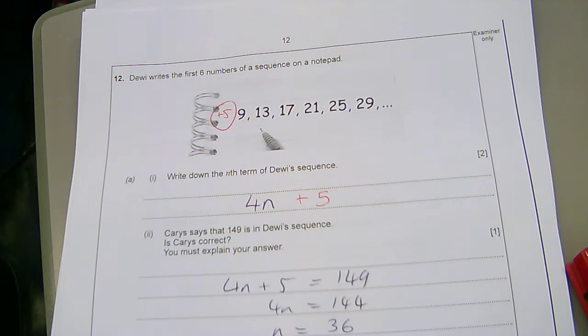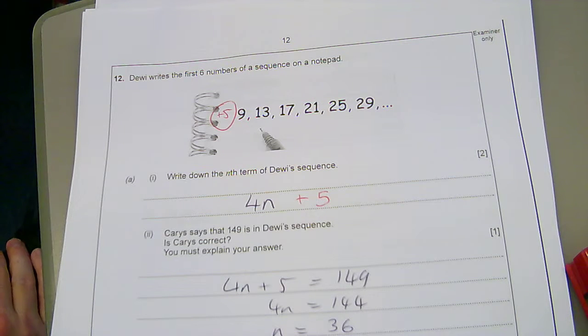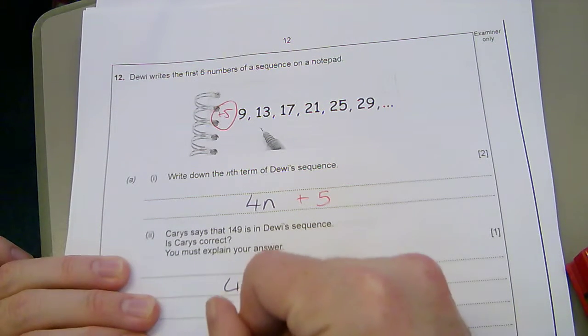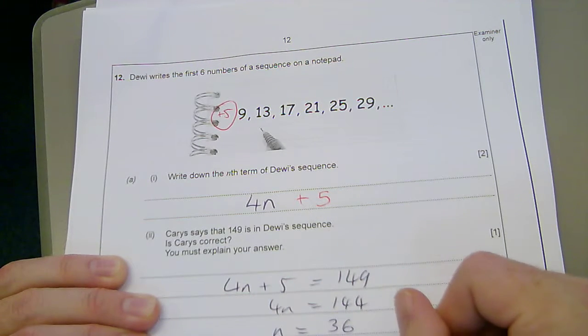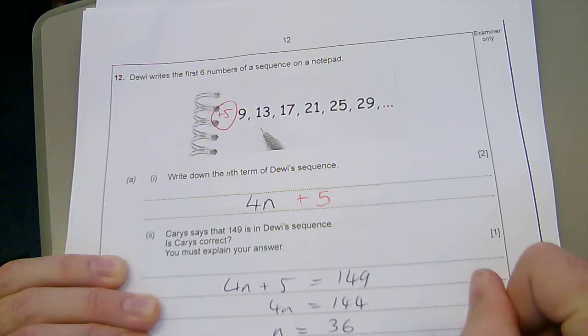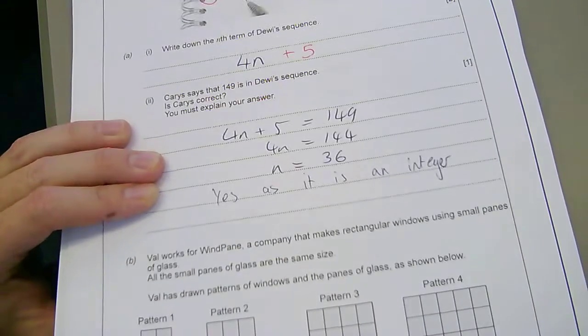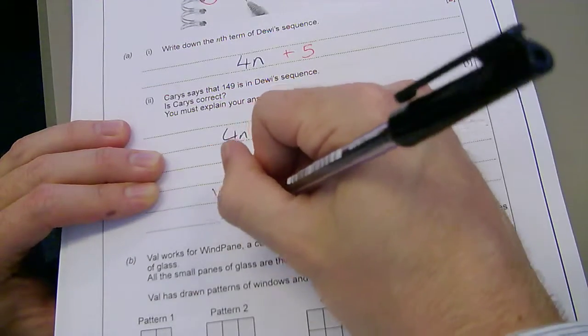If it was like 36.5, then no, because we're counting in 4s every time, and we're saying it's the 36.5th term, not counting up in half numbers, counting up in 4s. So yes, as it is an integer answer. Integer answer.